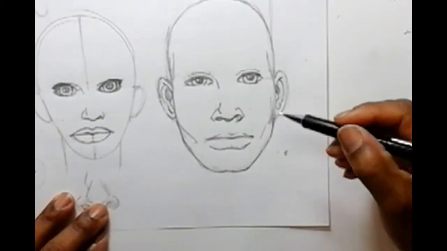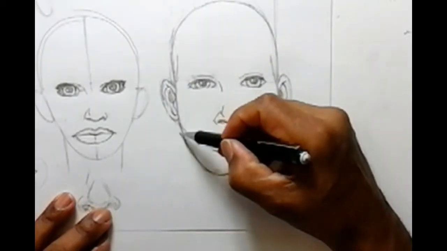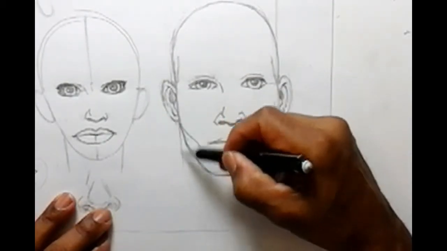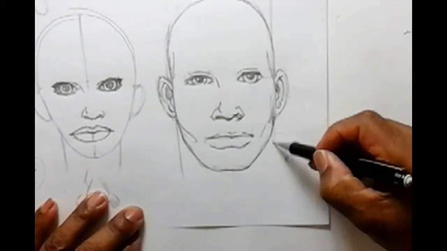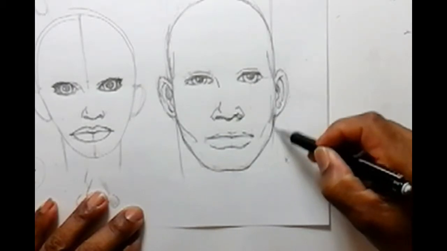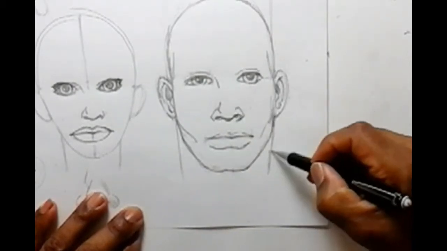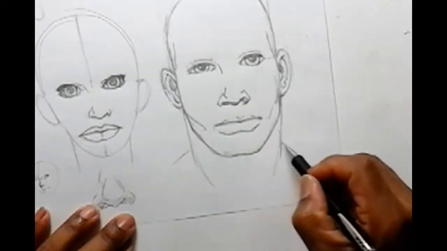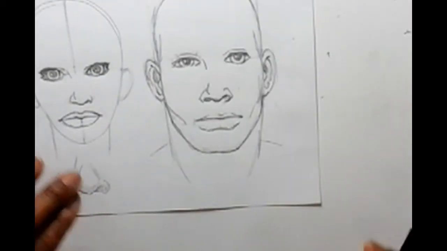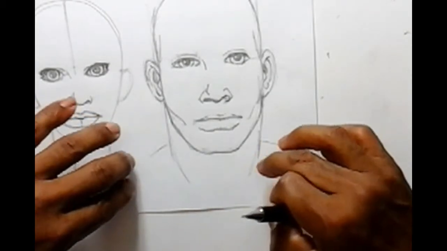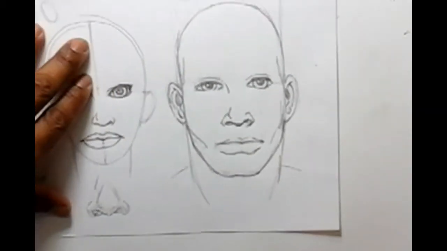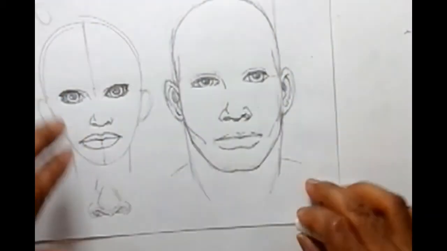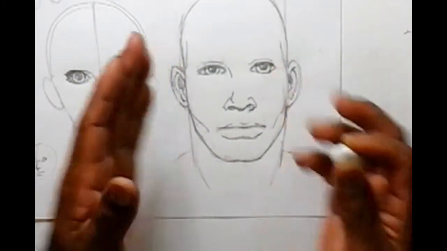Now, the neck, as I said about the neck, usually I'll come down just straight from behind where that ear touches that point. And I'll curve it in because the neck actually comes in like this, and then you have your shoulders that curve out like that. But depending on the physique of your character, your standard neck will come like this.